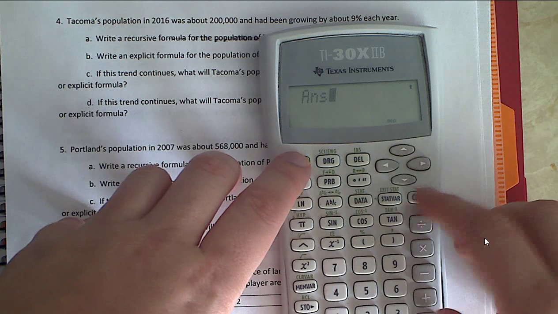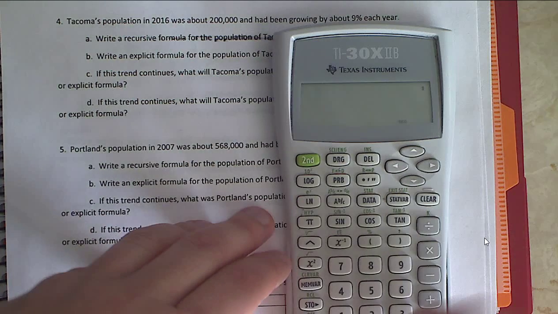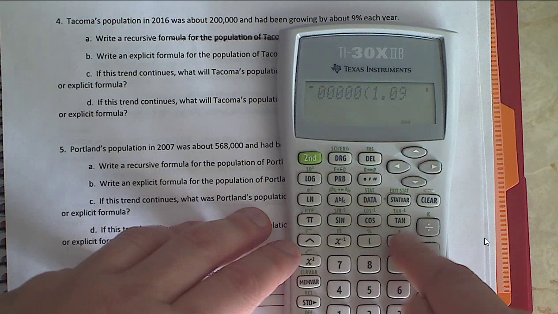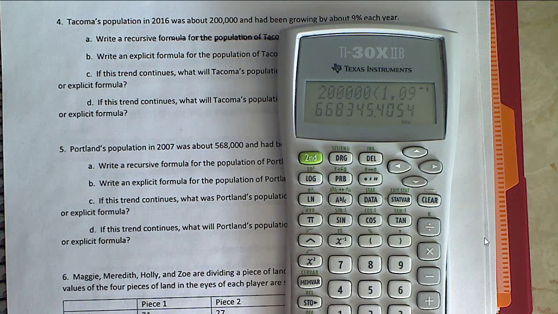So since you can't cut people up into pieces, they're not going to count for the population. So we're going to round that. Does a paraplegic not count? No, he counts as a whole person. They count as an entire person. So we're going to round that to the nearest whole person. So that would be 668,345 people. And that would be your answer for D.